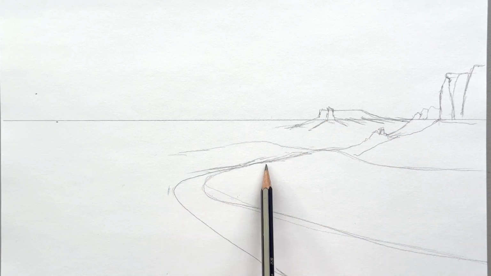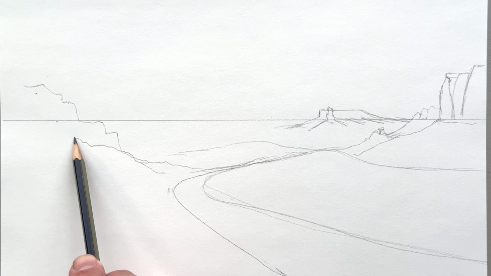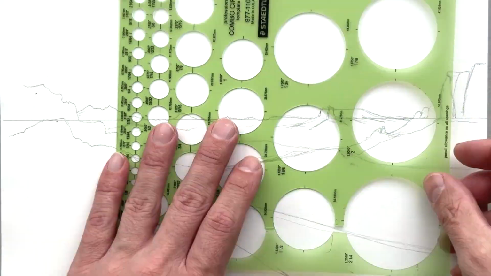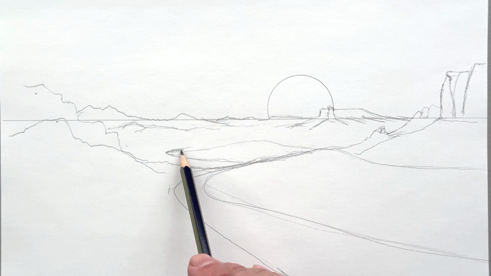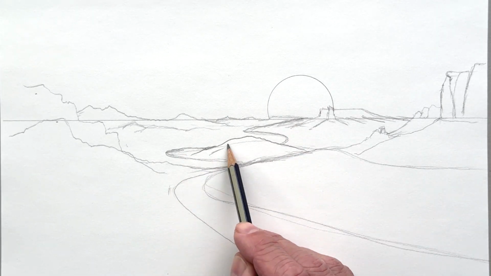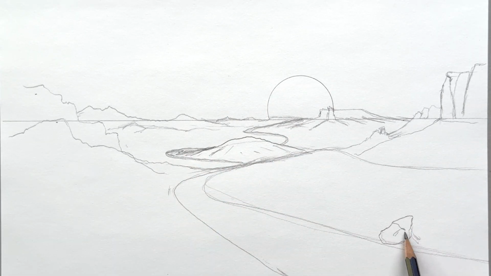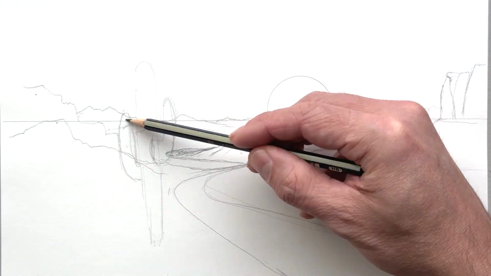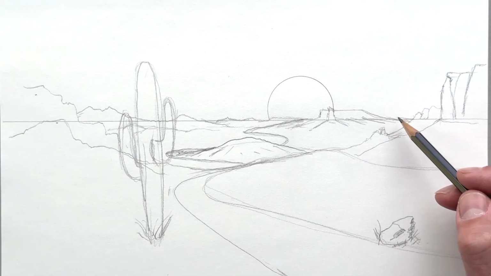Second, let's create a path. So I want to draw a winding and slightly curved line from the bottom of the canvas or paper, whatever you're drawing on. We're going to start near the center and gradually extend towards the horizon line. This is going to represent the desert trail.